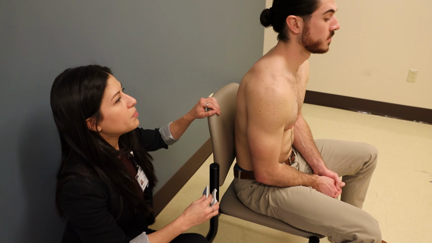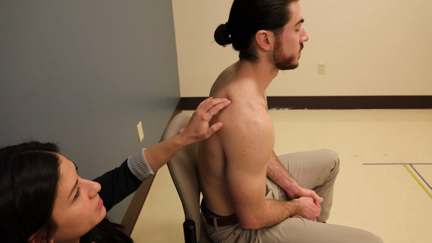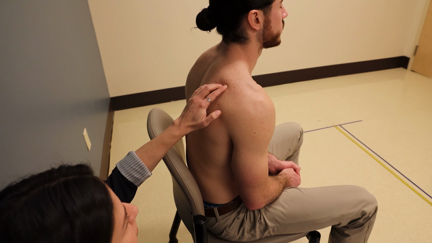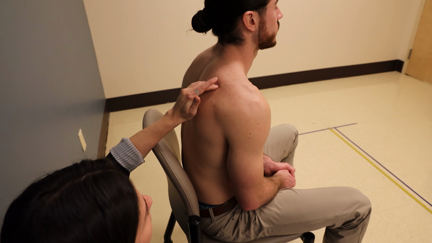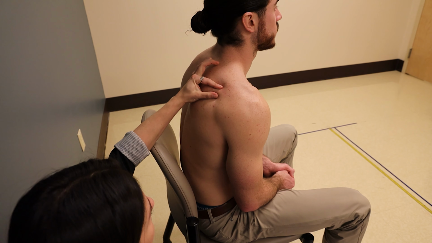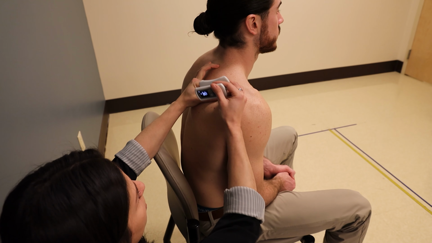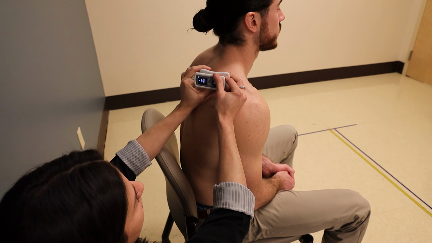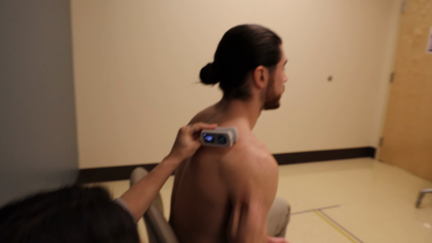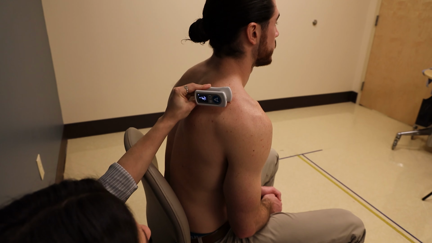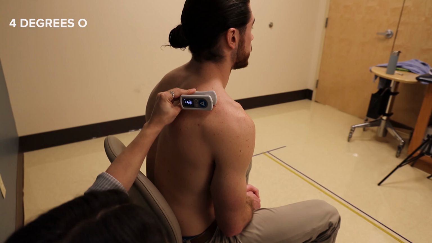Now we're going to come up. We're going to palpate the spine of the scapula because it's the most prominent aspect of the scapula and easiest to palpate. So right there, that's our spine of the scapula. It's a nice little bony area. We use this bottom peg of the Easyangle to approximate with the spine of the scapula. So he's resting in about 4 degrees of upward rotation.